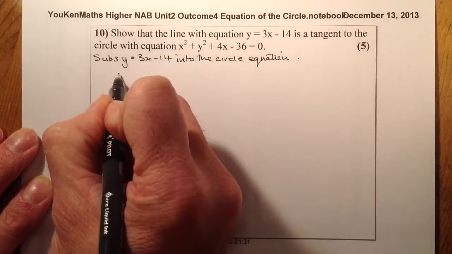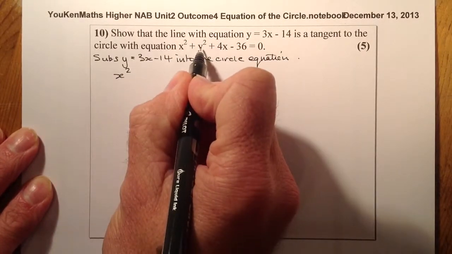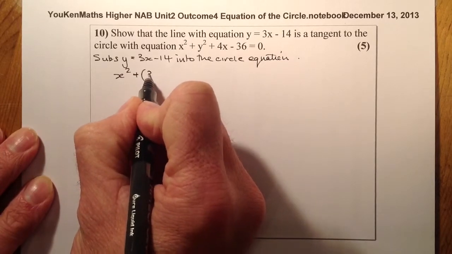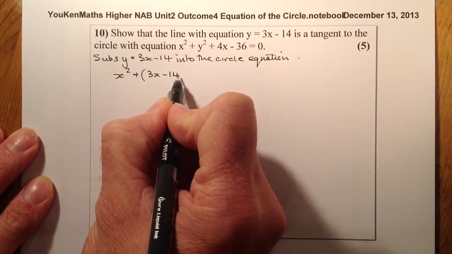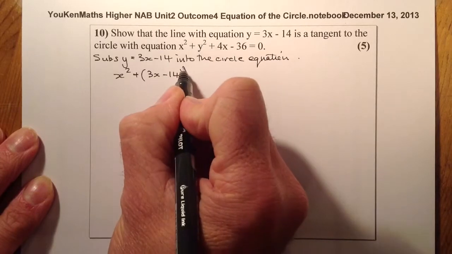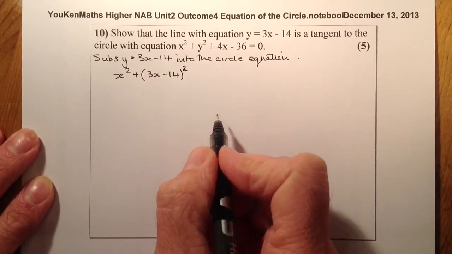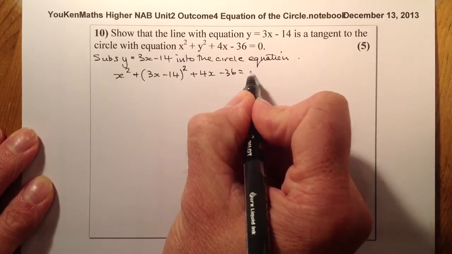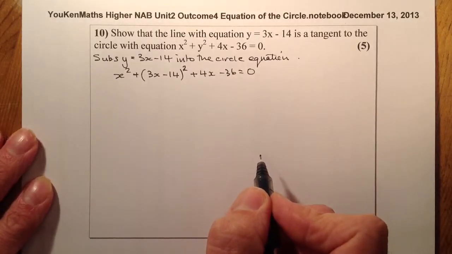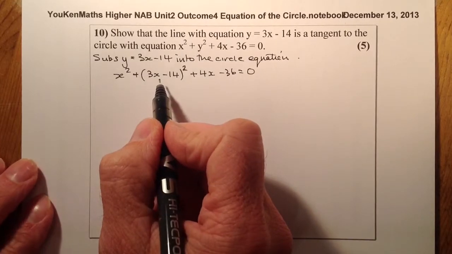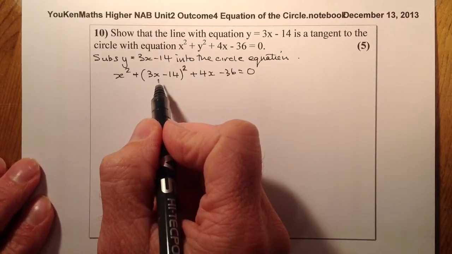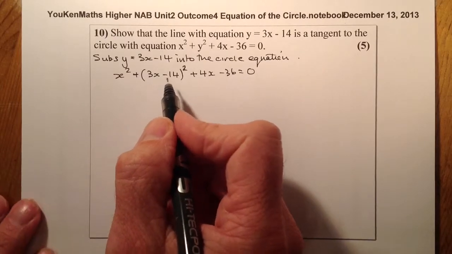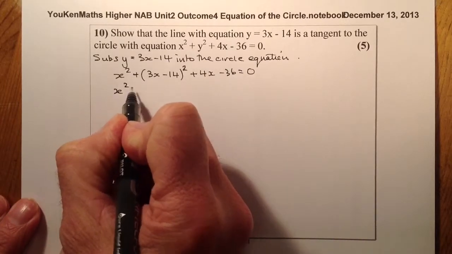Okay, so let's go for that. I'll get x squared. I can see a y there, so straight away I'll just put in 3x minus 14. And remember the y is squared, so I'm going to have to square that bracket out. I've got plus 4x minus 36 equals 0. Now to square that bracket out, you can do it whichever way you've learned. You can do it by FOIL, by writing 2 brackets and multiplying it out. I'm going to just multiply it out straight from here.